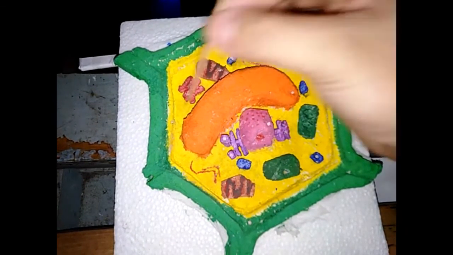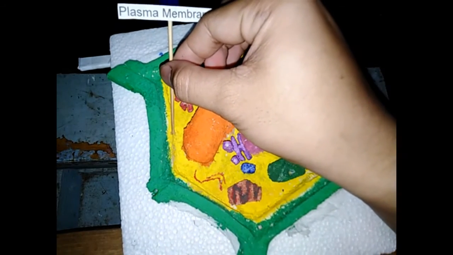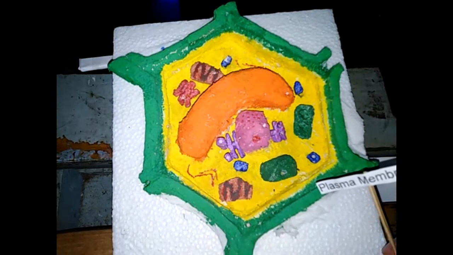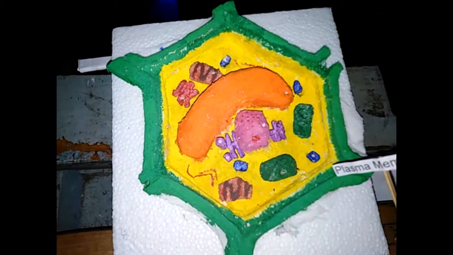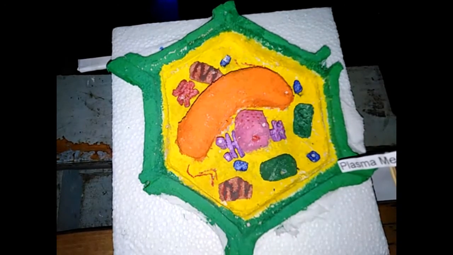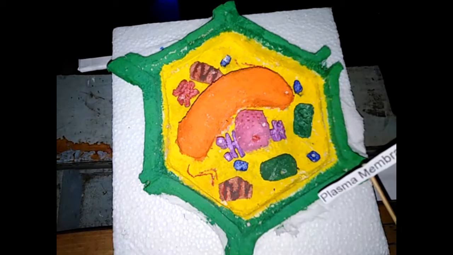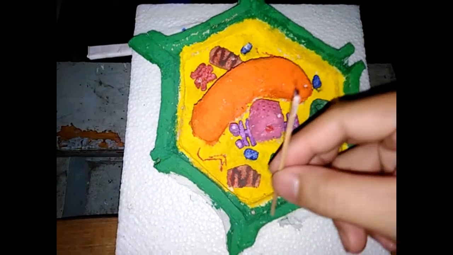plasma membrane. This is plasma membrane. All cells are covered by cell membrane. It supports and protects the cell. It also controls the movement of materials in and out of the cell. It forms a barrier between the cell and its environment. We can relate this to our city as our city limits, for it controls what goes in and out of the city. Next is the cell wall.